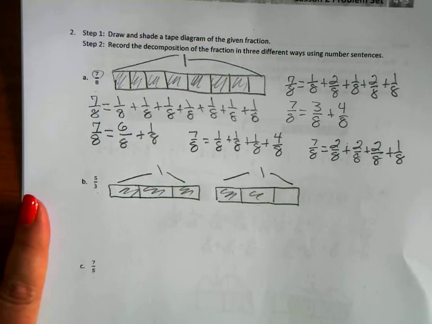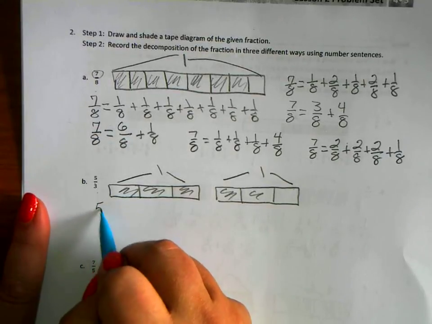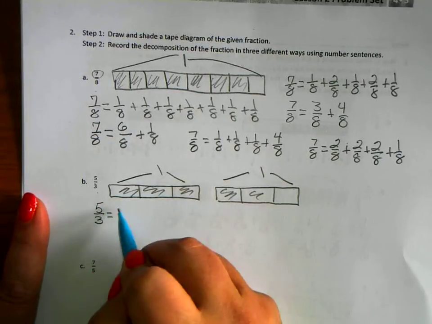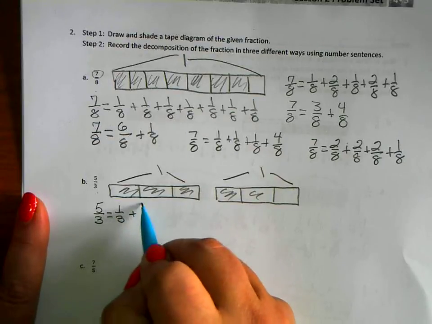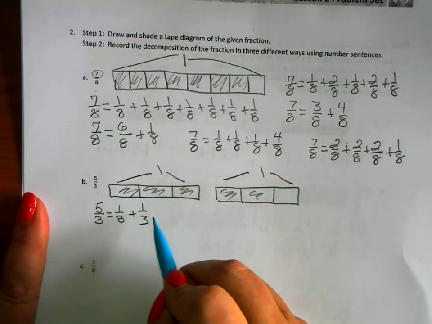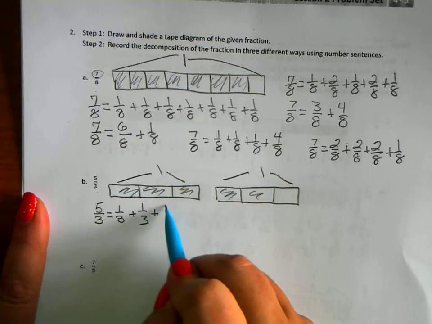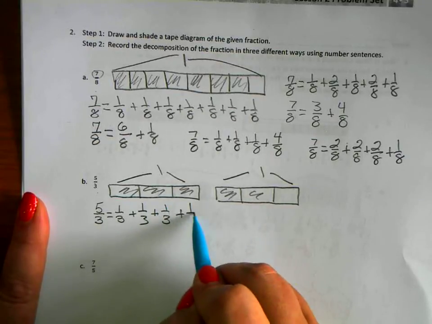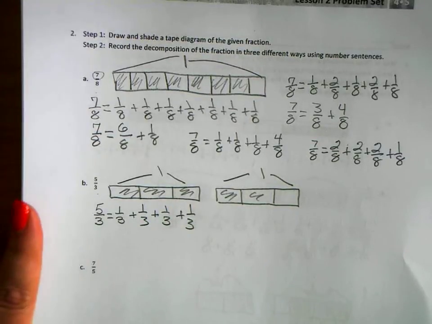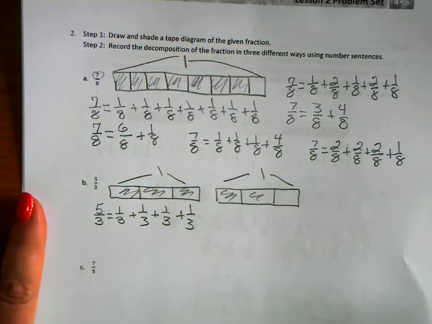So my first one would be 5/3 equals 1/3 plus 1/3 plus 1/3 plus 1/3. Okay, what's another way to decompose that, Sky?